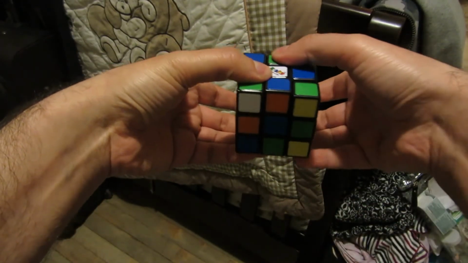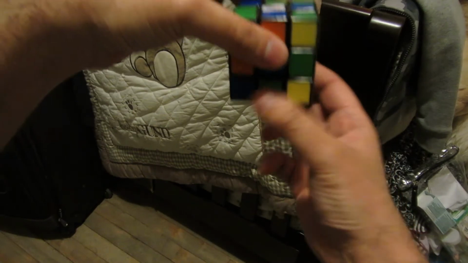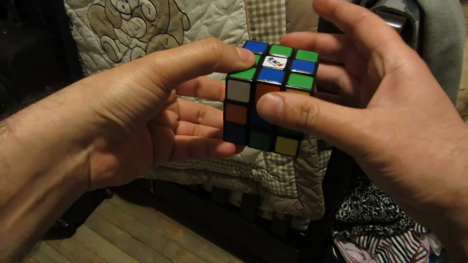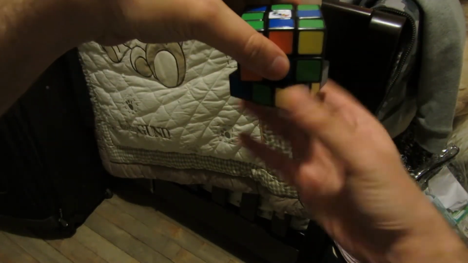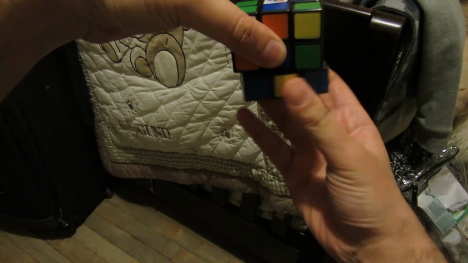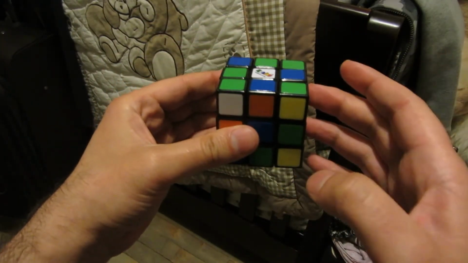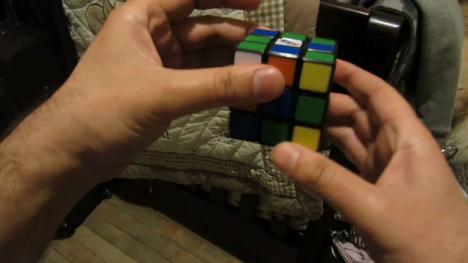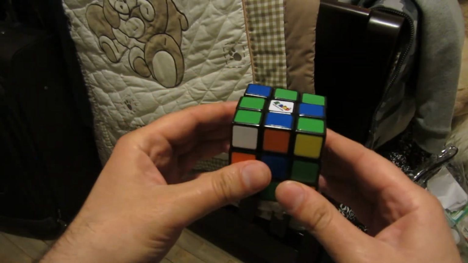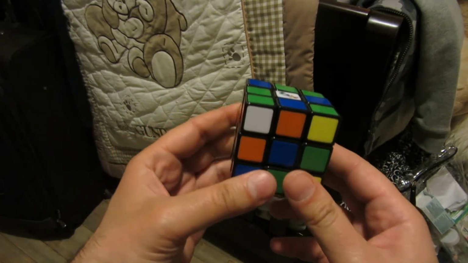The back is B, and this is D for down. The bottom one is D, and this is D prime, the inverse, and this is D. So to recap, U, L, R, D, F, the front, and B, the back. Now that we know all these things, we can proceed to solve the Rubik's Cube.